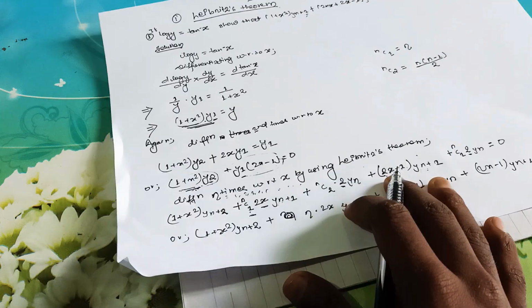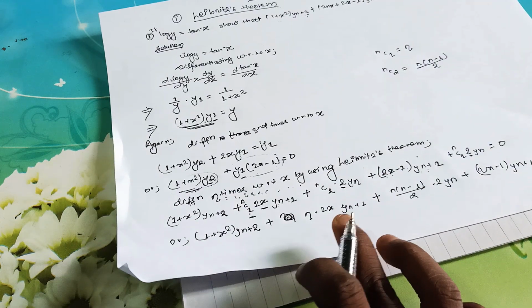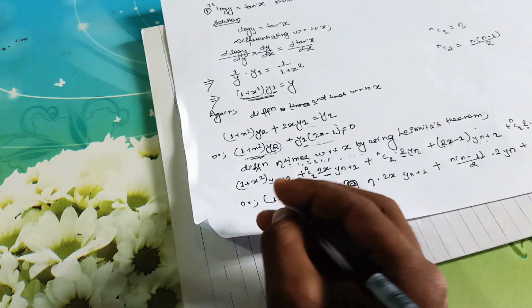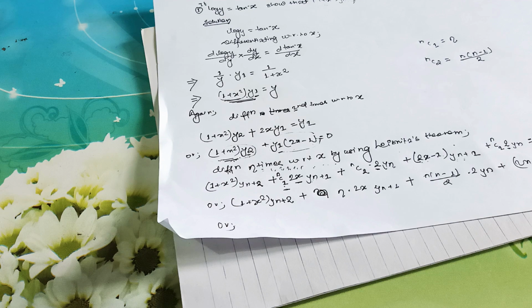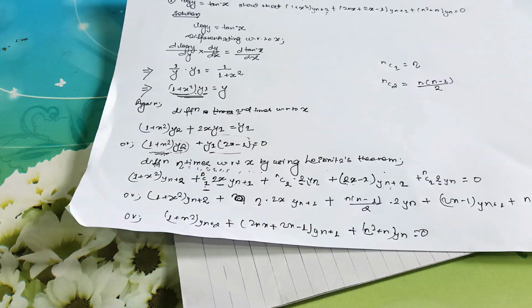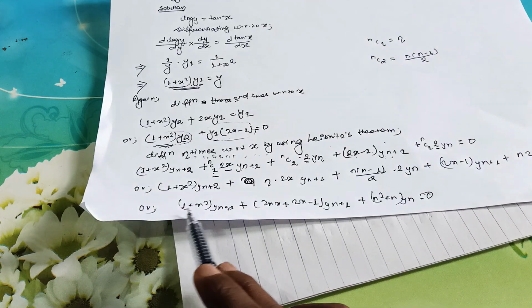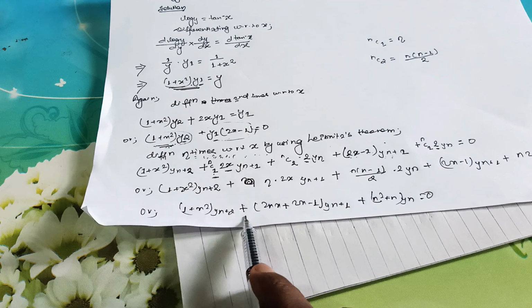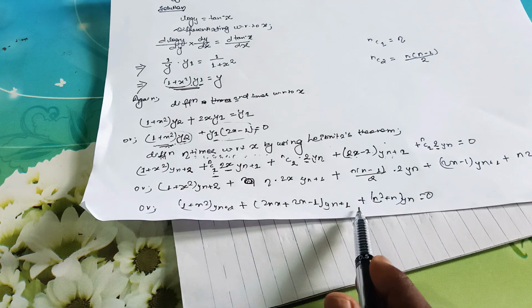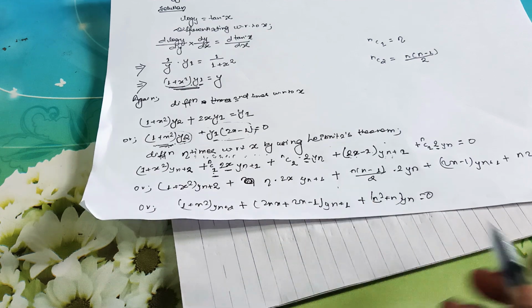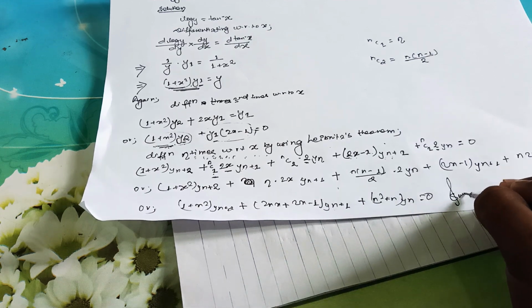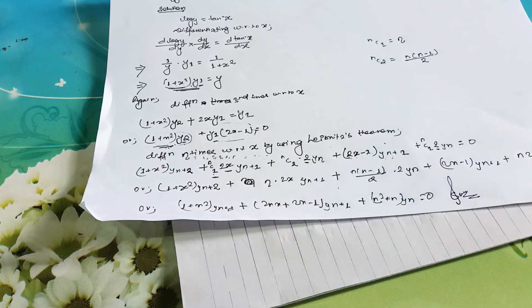After arranging it, this will be solved easily. Here is the answer: (1 plus x square) y(n+2) plus (2nx plus 2x minus 1) y(n+1) plus (n square plus n) yn is equal to 0. After solving this, it is proved. Thank you.